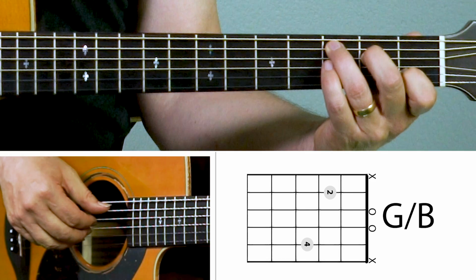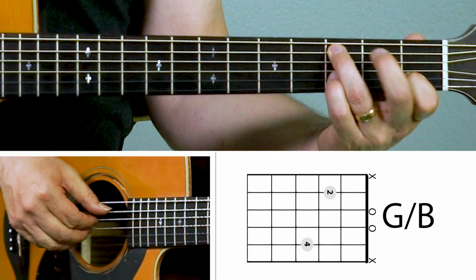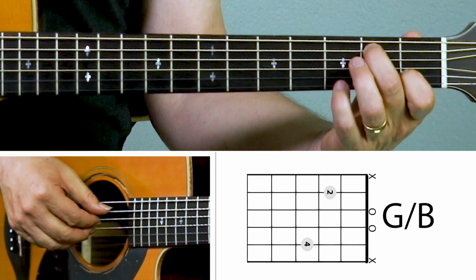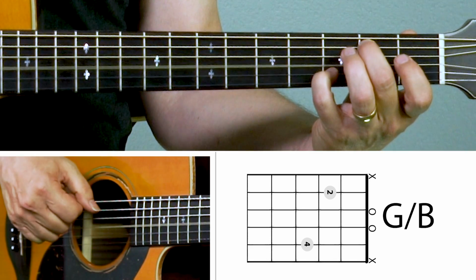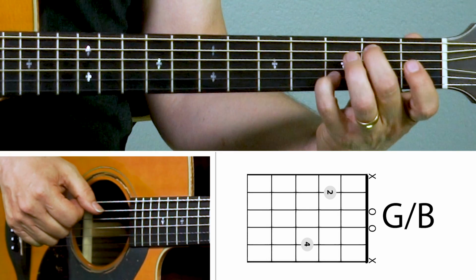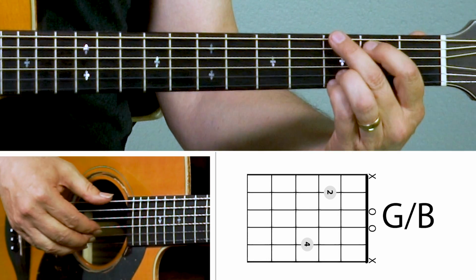Now for that G/B. This is a fairly easy one. It's often coming from the C chord. I move my 2nd finger over to the 2nd string and the pinky down on the high E string. So that's a G/B. So here's a full G chord.